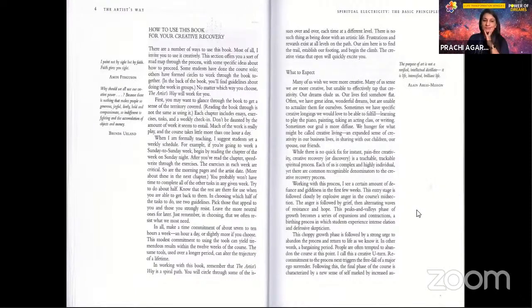In working with this book, remember the artist's way is a spiral path. You will circle through some of the issues over and over, each time at a different level. There is no such thing as being done with an artist's life. Frustration and rewards exist at all levels on the path. Our aim here is to find the trail, establish a footing, and begin the climb. The creative vistas that open will quickly excite you.